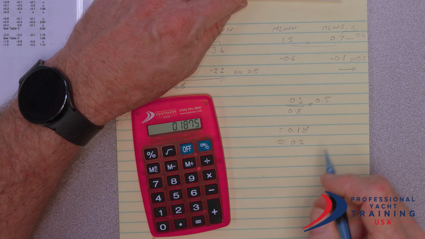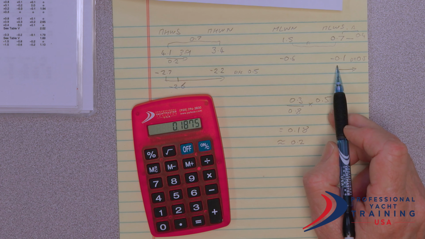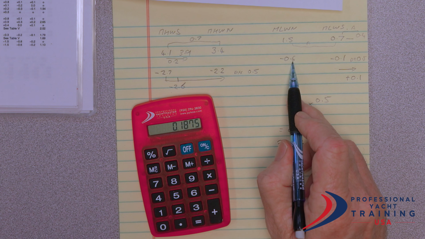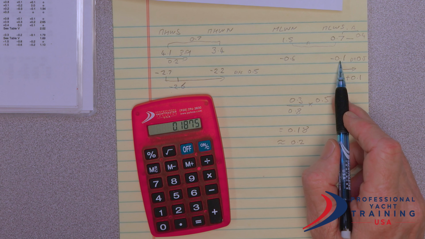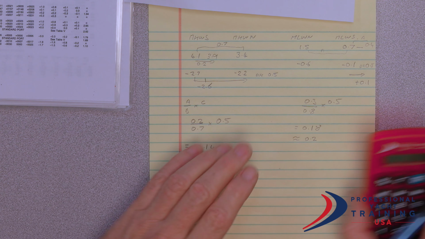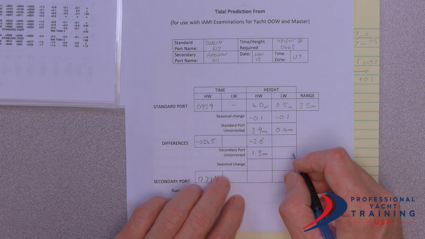Okay, we've got to move 0.2 away from there. Okay, so 0.1 going that way would be 0, and it's going to equal plus 0.1. 0.6, 0.5, 0.1, 0 plus 0.1. Okay, so our difference is going to be plus 0.1, which will give us 0.5 meters.